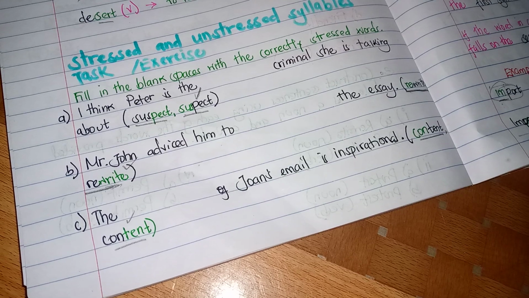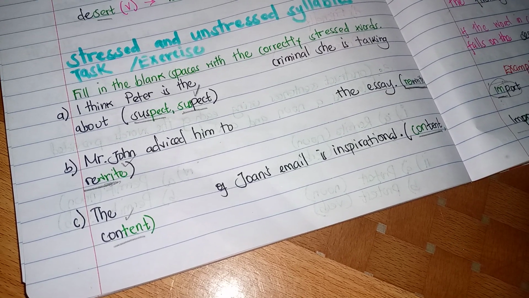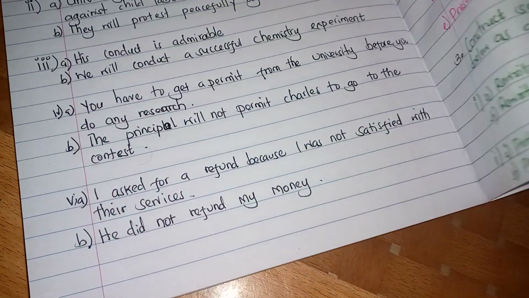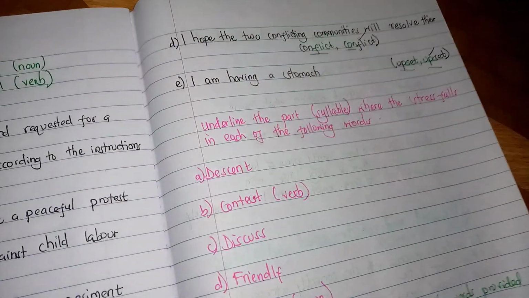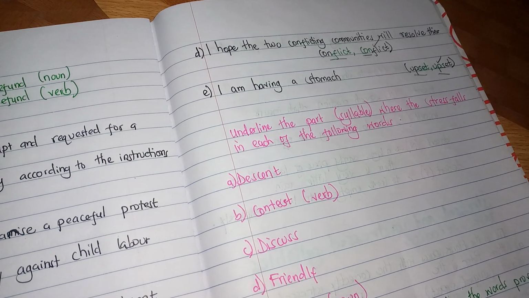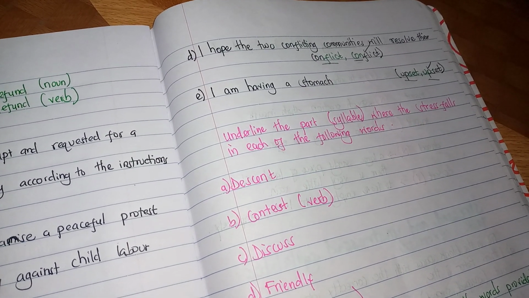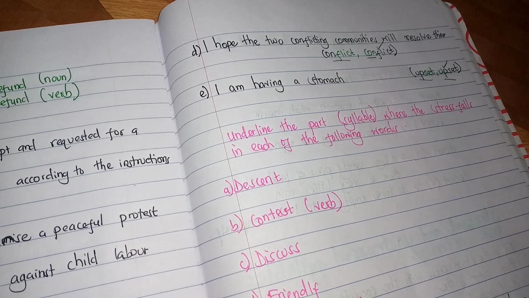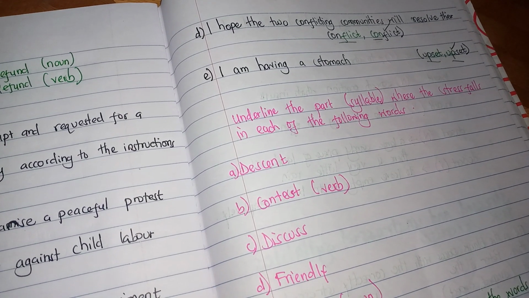The dash of Joanne's email is inspirational. The content of Joanne's email is inspirational. I hope the two conflicting communities will resolve their conflict. I am having a stomach upset, not upset.